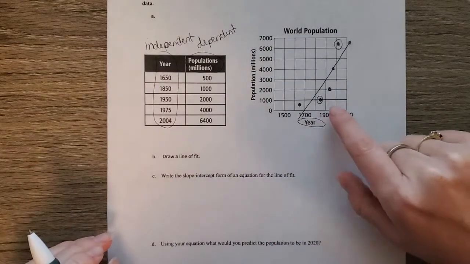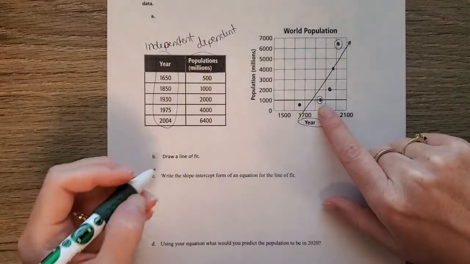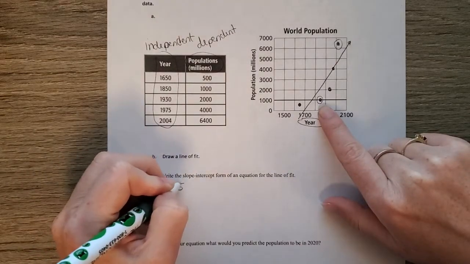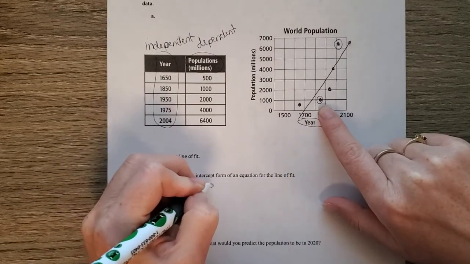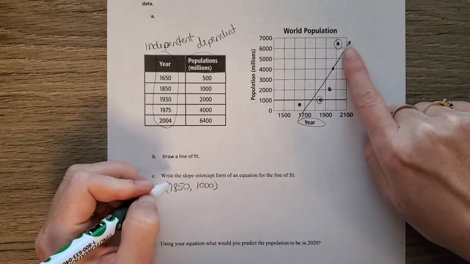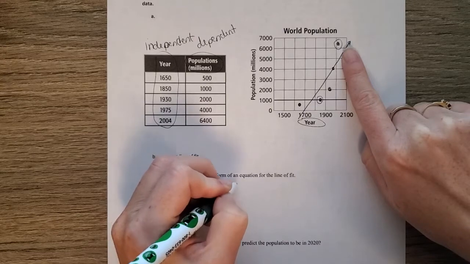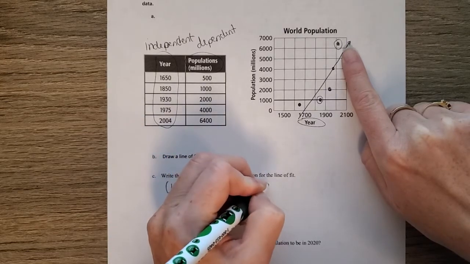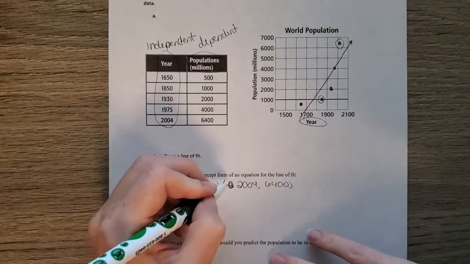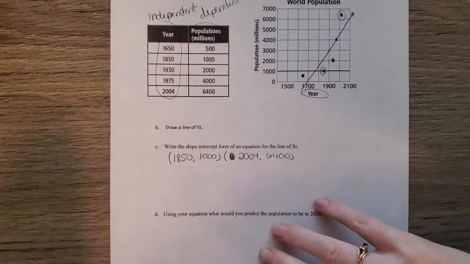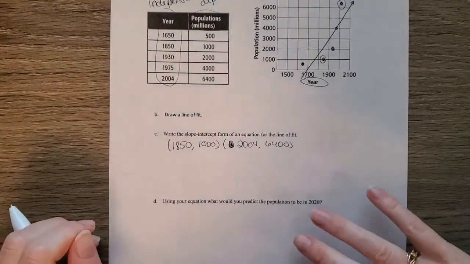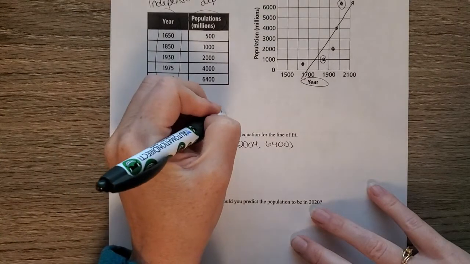So I'm going to use this point here, which was the 1850, 1000. And I'm going to use the point up here, which was the 2004, 6400. So if we want to write the slope-intercept form of a line, this is going way back in time, we have to start off by writing point slope.